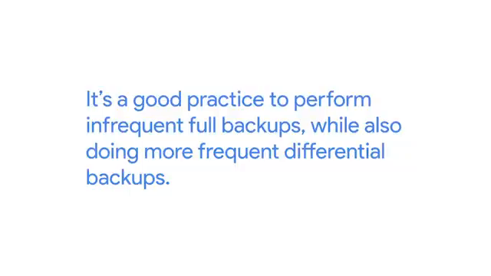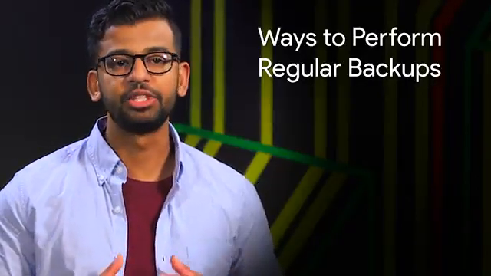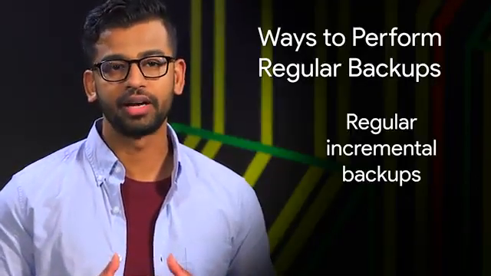Over time, you'll wind up tracking and storing lots of copies of files that change a lot, which will also take up more and more disk space over time. To avoid this, it's a good practice to perform infrequent full backups while also doing more frequent differential backups. How often you perform a full backup will depend on how far back you want changes to be tracked. Let's say we perform full backups once every week and differential backups daily. In the worst case scenario, we'll lose close to 24 hours of data changes. That's not bad.